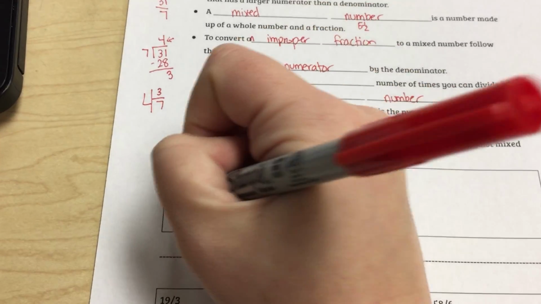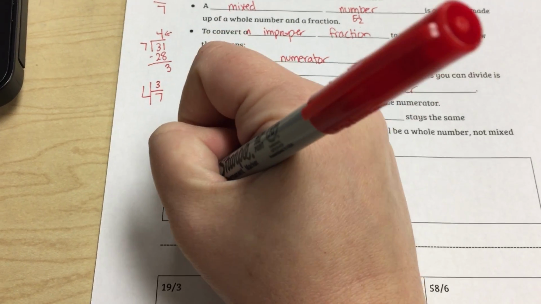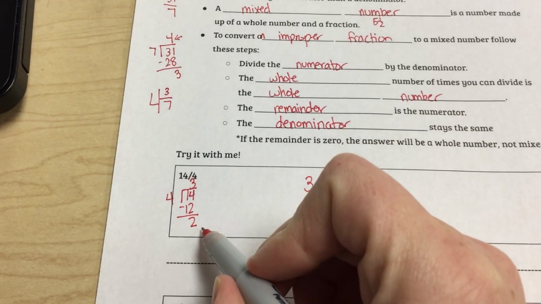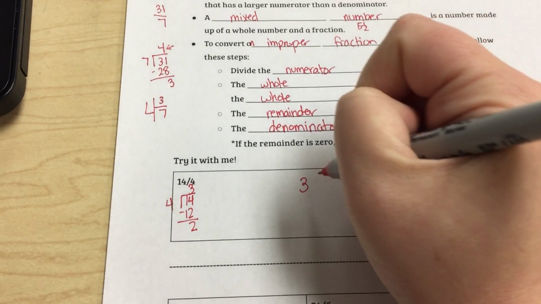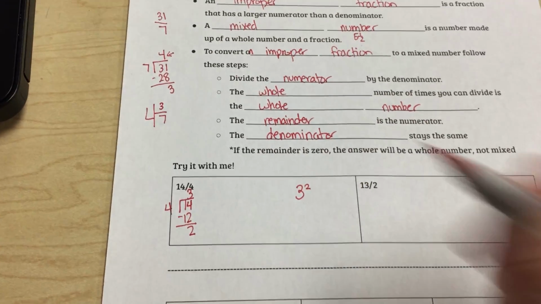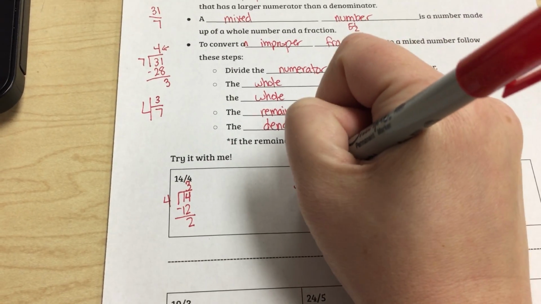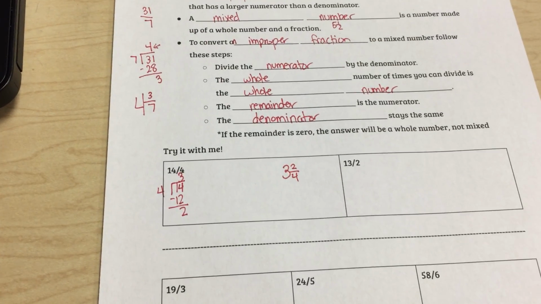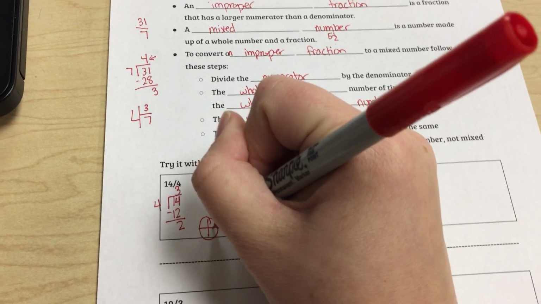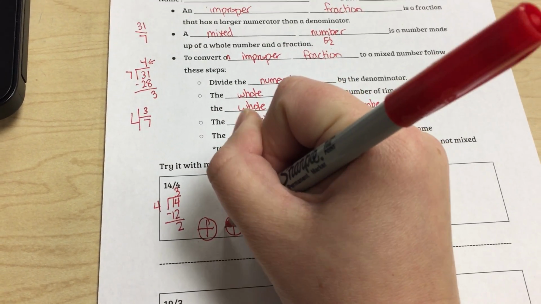I know 3 times 4 is 12. When I subtract, I get 2. The 2 is my remainder. My remainder is also going to be my numerator, and my denominator stays the same. So I have 3 2/4. Well, let me write that out, showing you guys as a fraction.